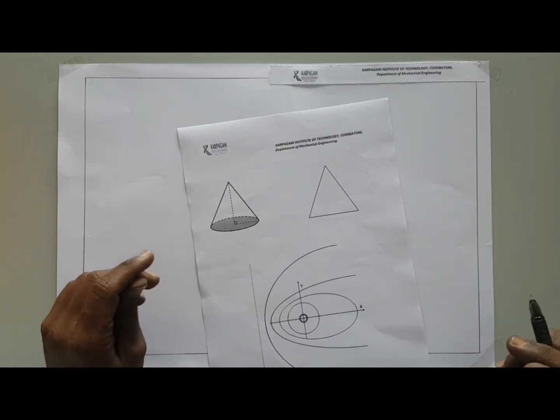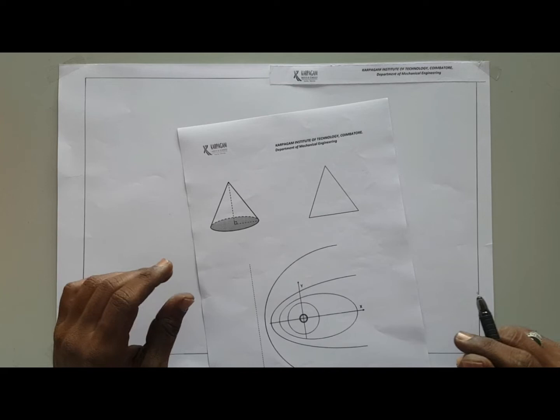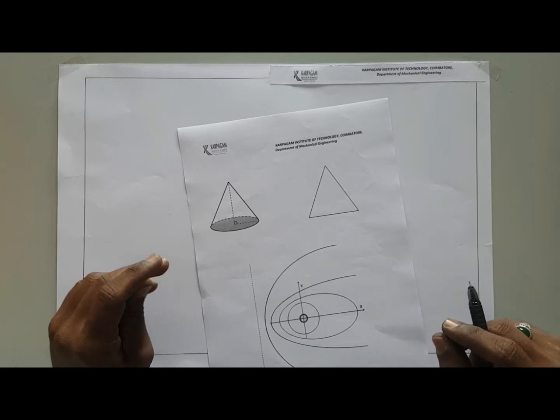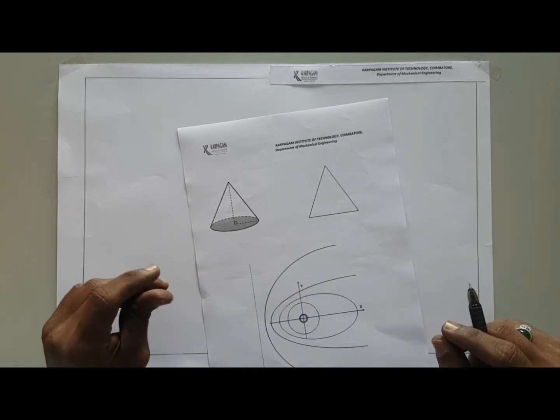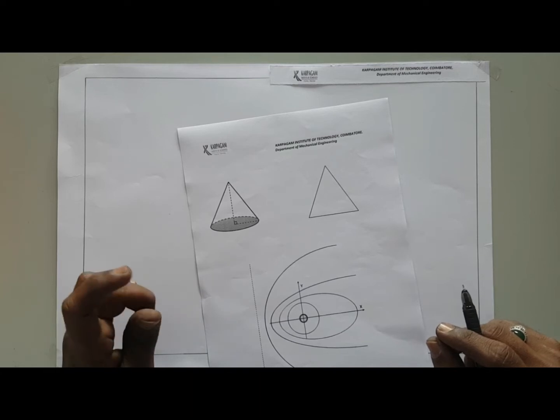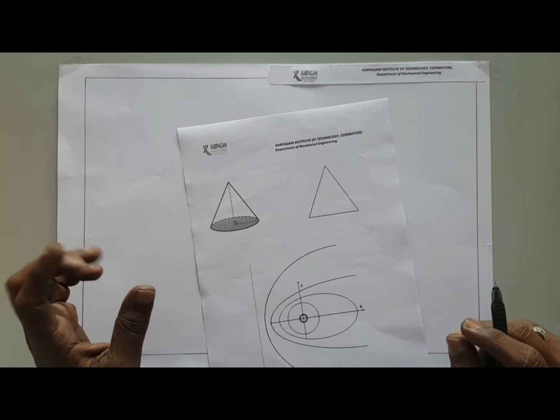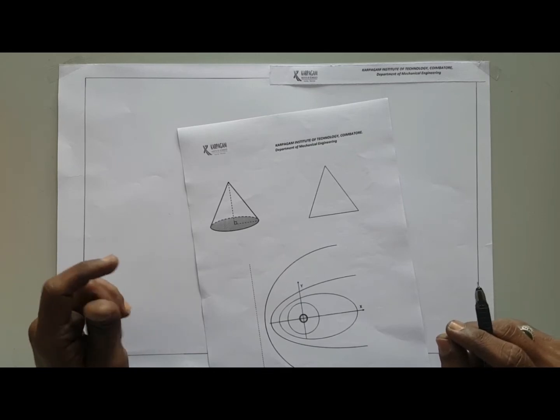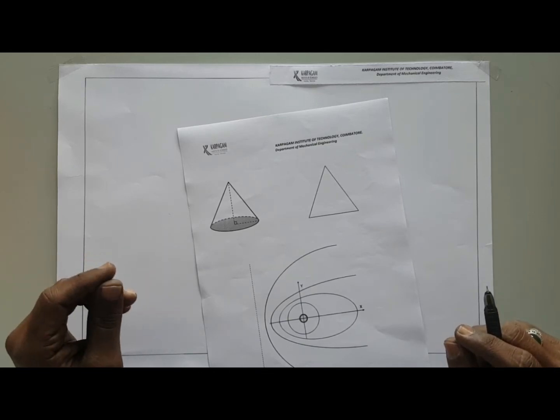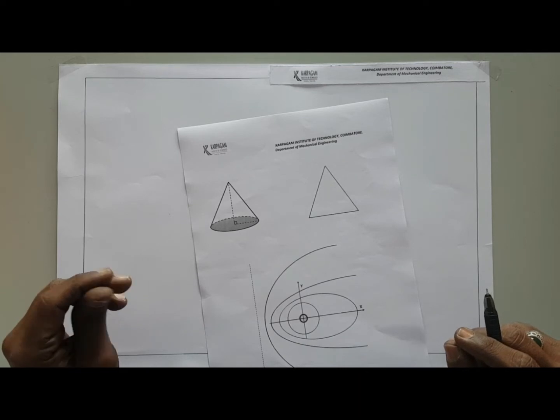Welcome you all for the session on conic sections. Conic sections are curves obtained by the intersection of a right circular cone by a cutting plane at different angles. Different types of curves are ellipse, parabola, hyperbola and circle.